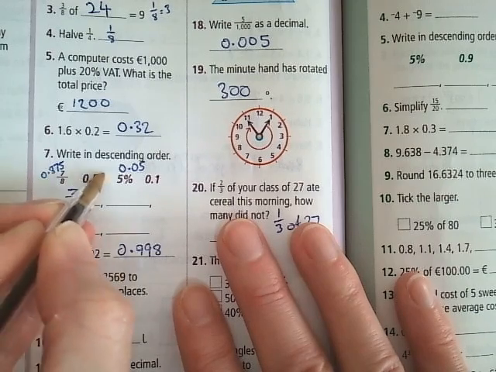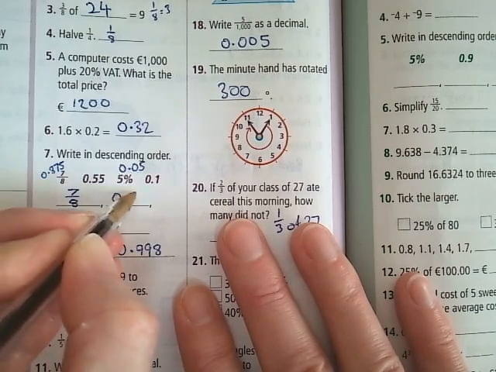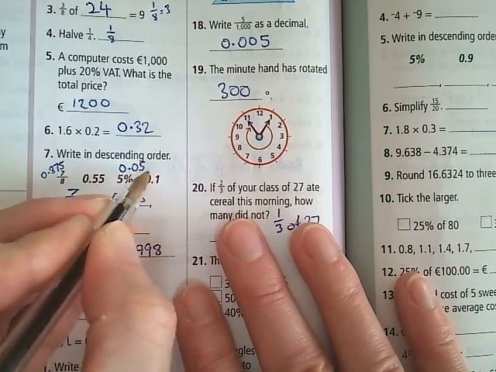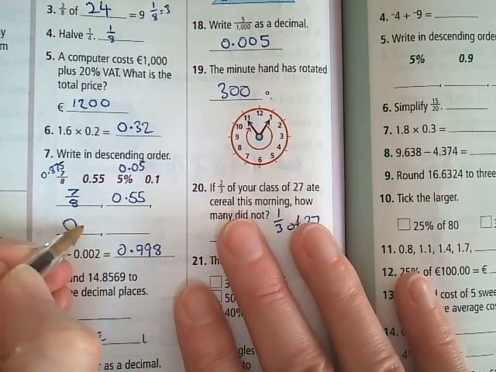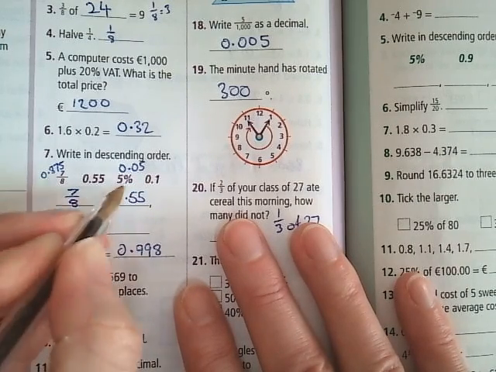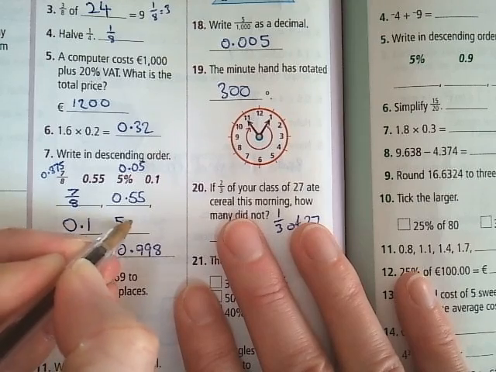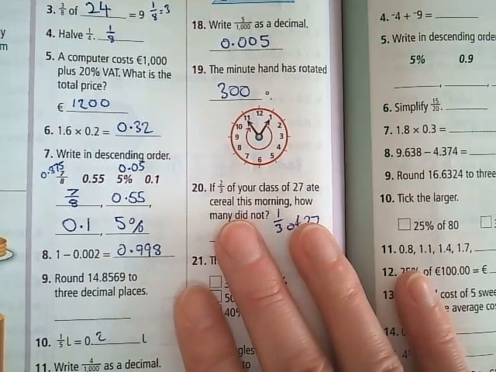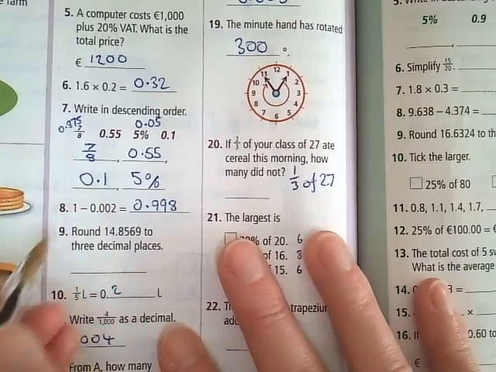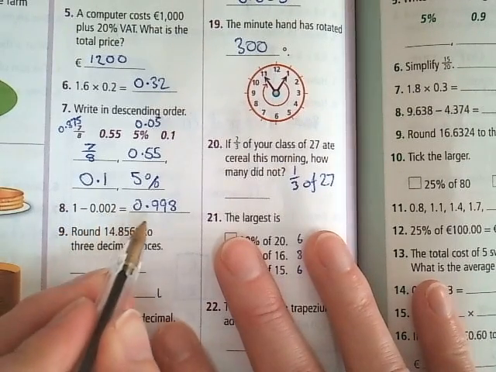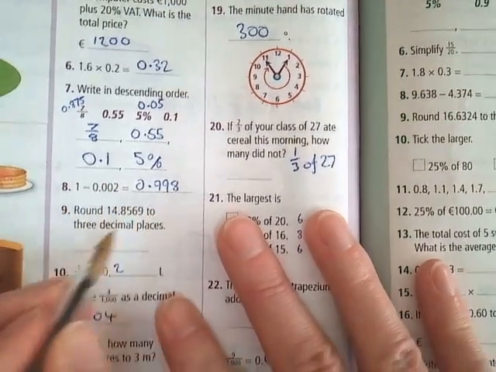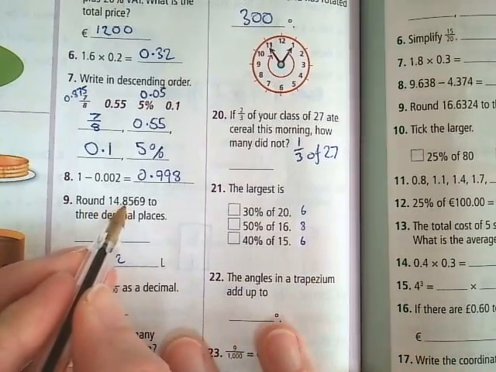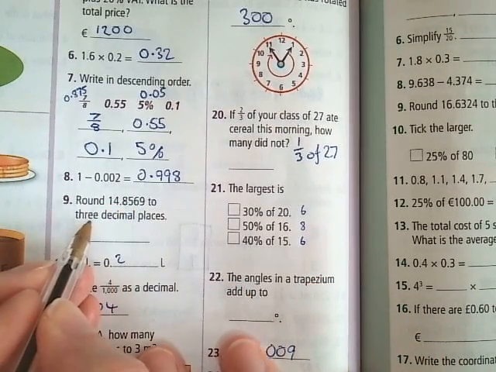Second biggest is the 0.55. Third biggest is the 0.1. And the fourth biggest is the 5%, which is 0.05. Question number 8, 1 take away 0.002 is 0.998. Question number 9, round 14.8569 to 3 decimal places.